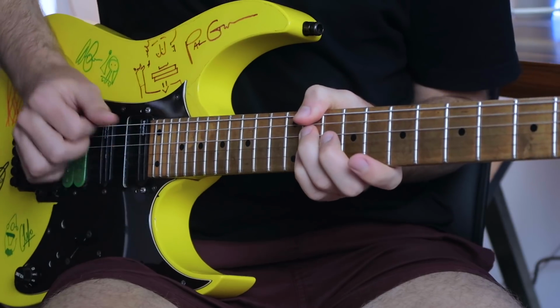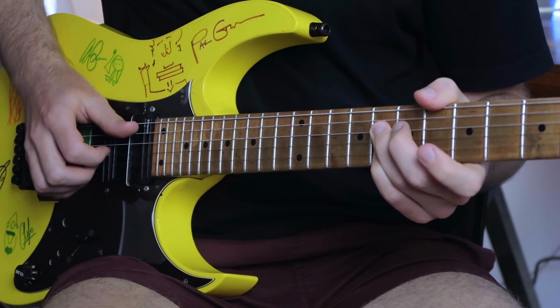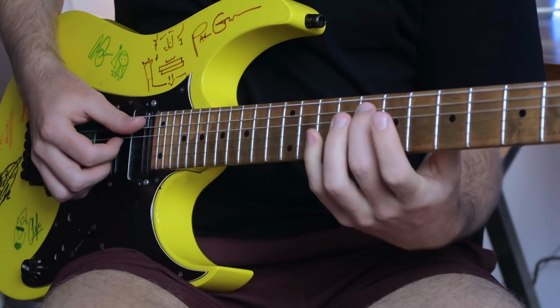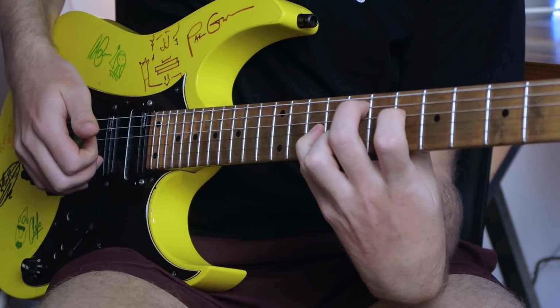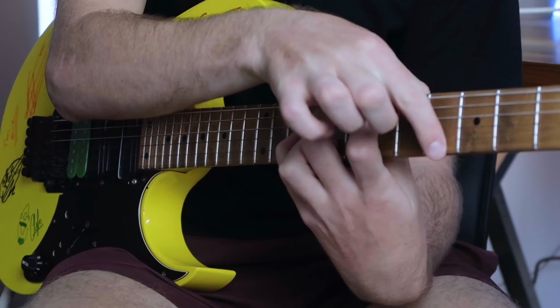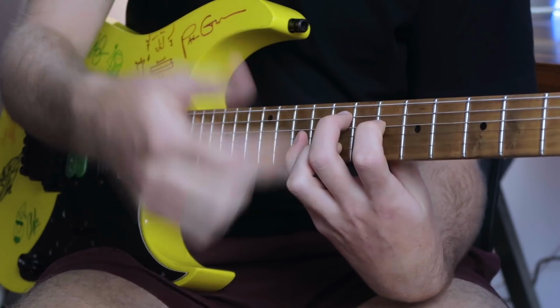Pull-offs. And then a big slide at the end before the final chord, which is just an F minor, a different sort of voicing. And I add that 4 because it sounds cool. So there we go, that was just a very quick example of the potential that you can achieve with this.